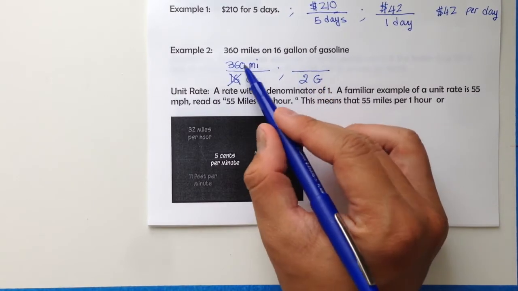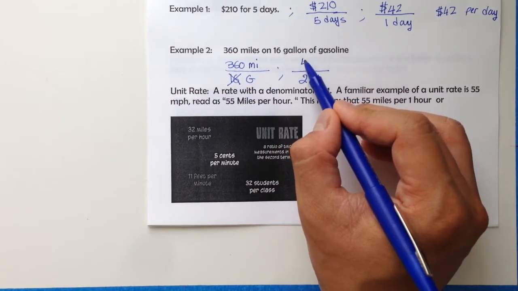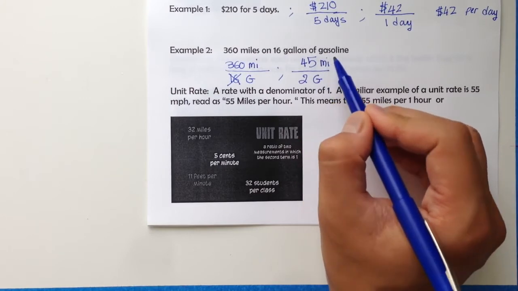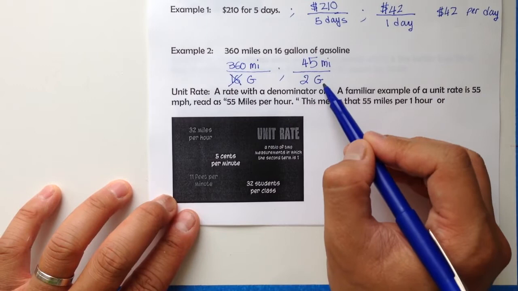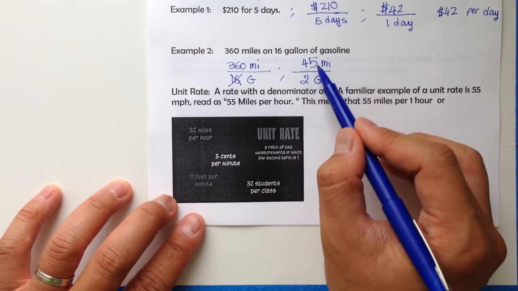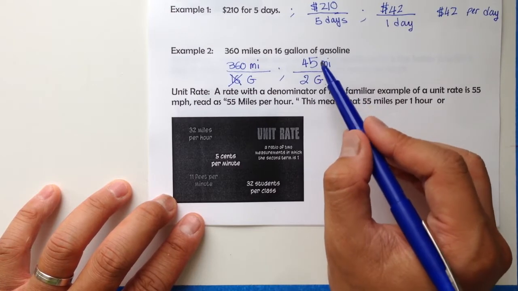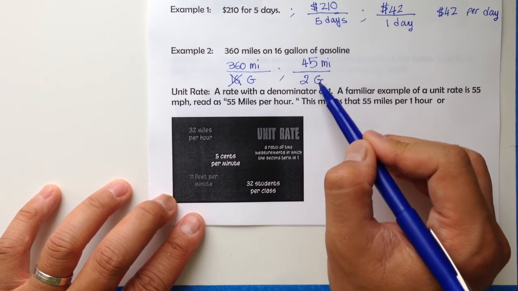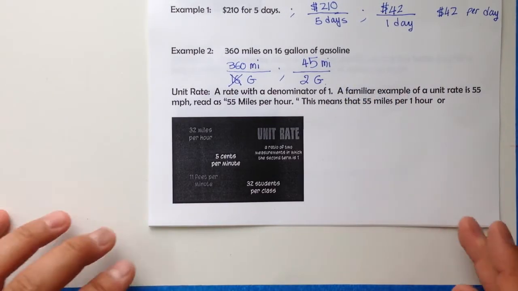Does 8 go into that? 8 goes into 36 4 times, and so you get 45 miles. So 45 miles per 2 gallons. 45 miles over 2 gallons. That means that you can drive 45 miles if you have 2 gallons worth of gas. So that's the rate, that's in simplest form.